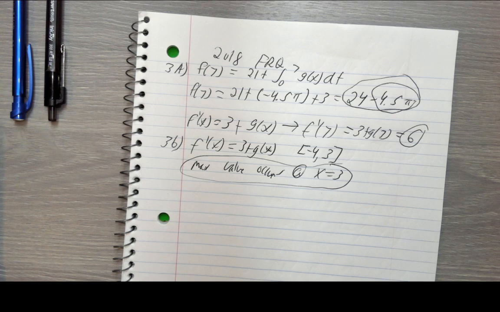Hopefully everything's figured out. For C, the limit as x approaches 0 from the left of g prime of x was equal to negative 1/2. And all you're doing for that was finding the slope left of x equals 0.